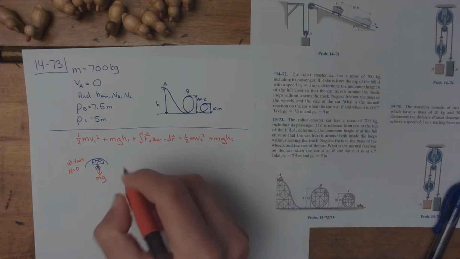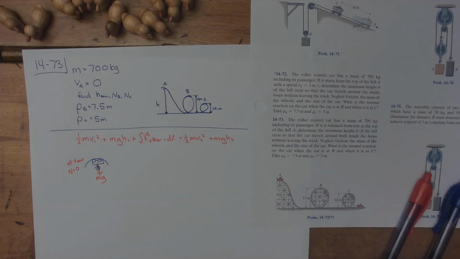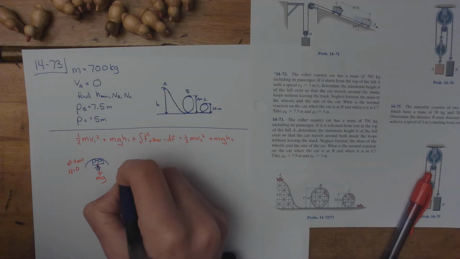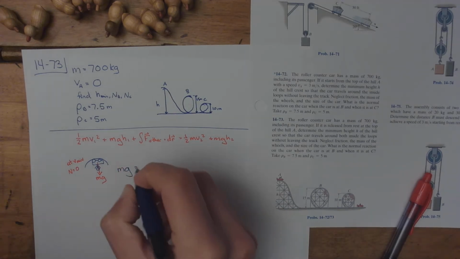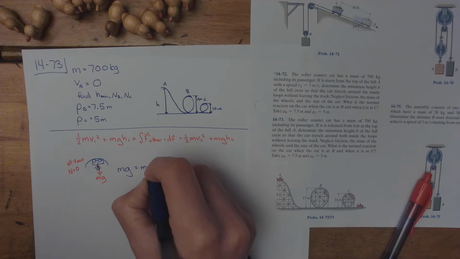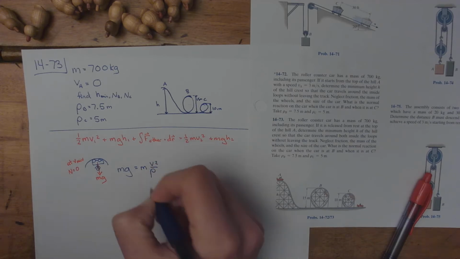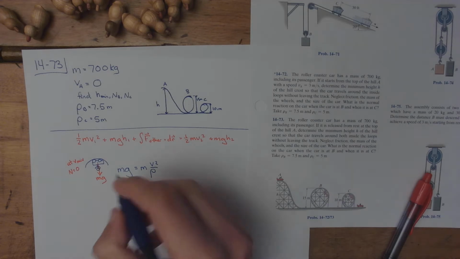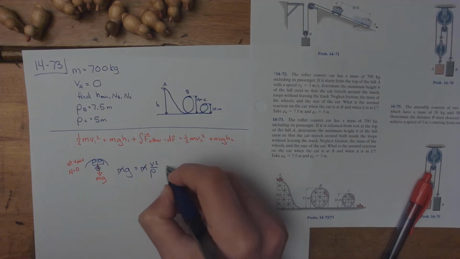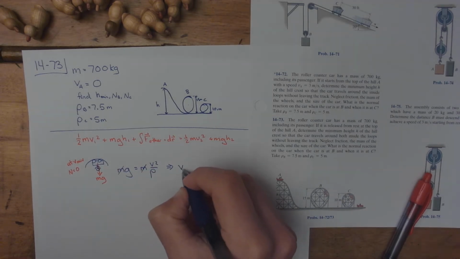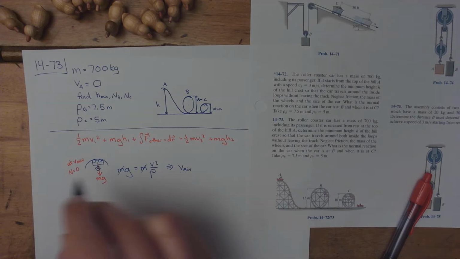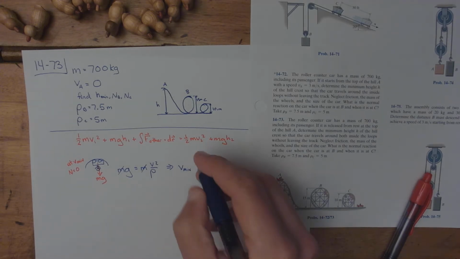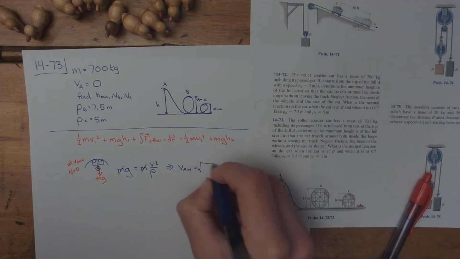So we have one force acting downwards, and that must be equal to the mass times v squared over rho. This is Newton's second law in the normal direction. Mass cancels out. Solve for the velocity. This is the minimum velocity because I said the normal force was 0. So there we have it if we didn't remember it.